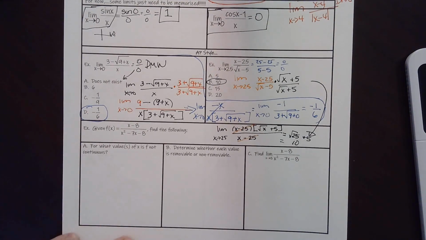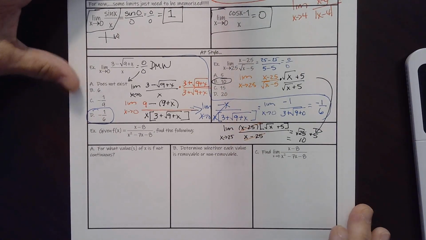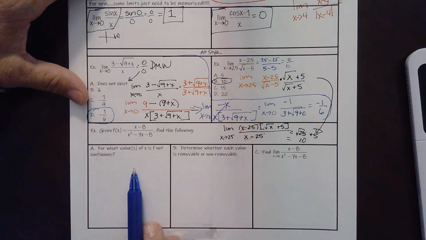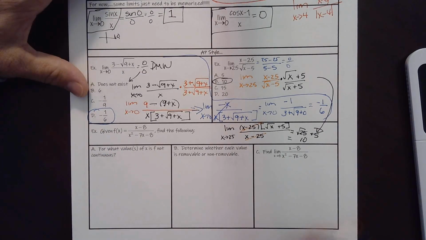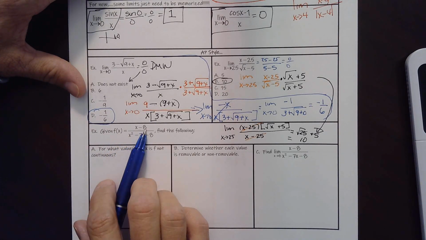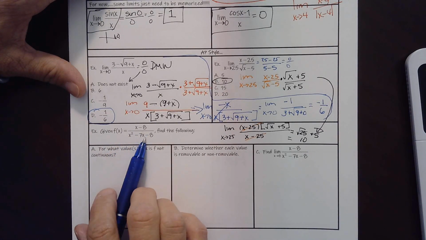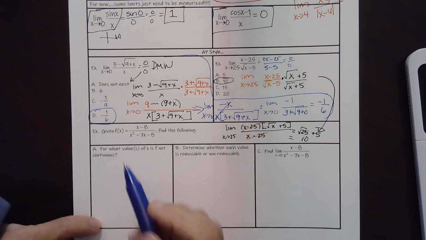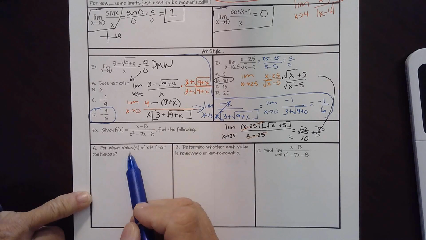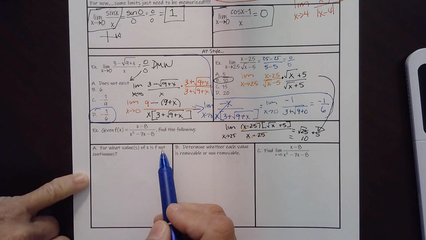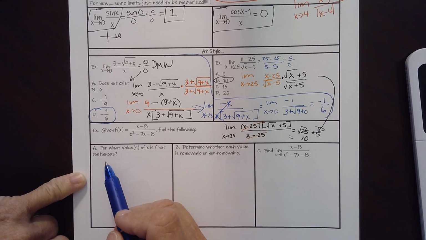Okay, so remember, an FRQ, a free response question, is going to have some information, and then it will have multiple parts to it. So it says, given a function, f of x equals x minus 8 over x squared minus 7x minus 8, find the following. Okay, so it wants us to find for what value or values of x is f, the function, not continuous.